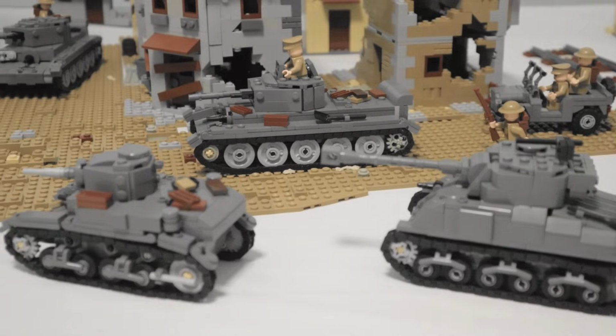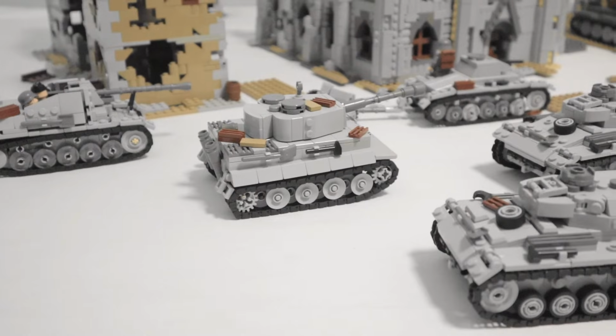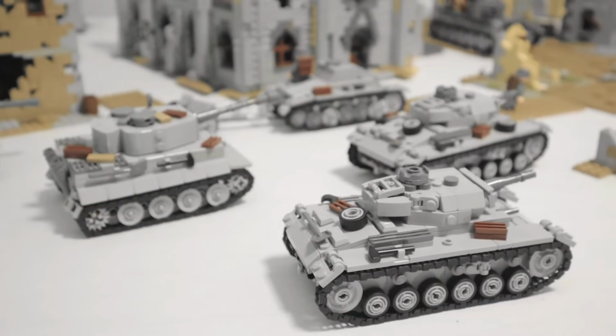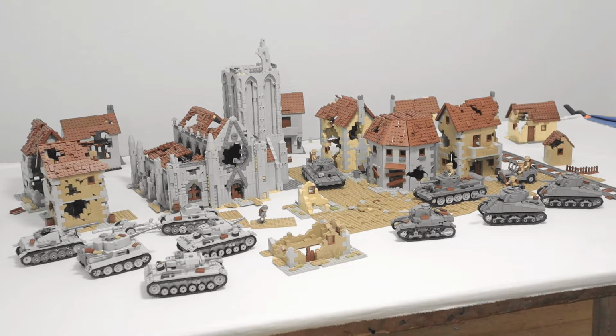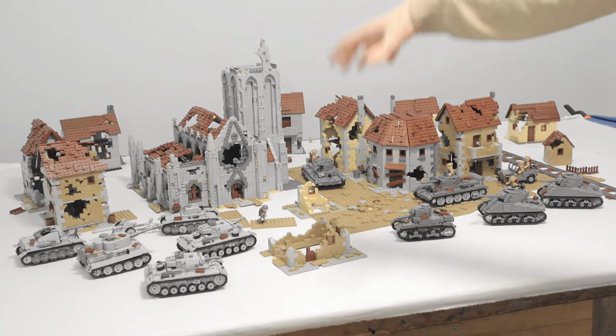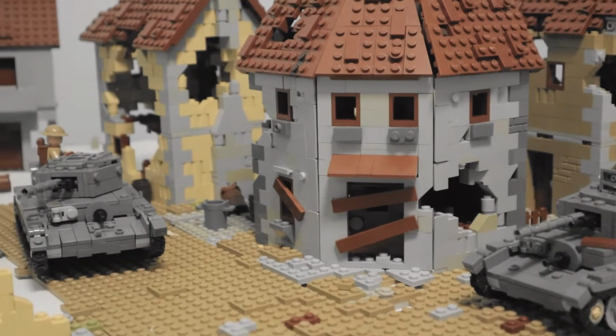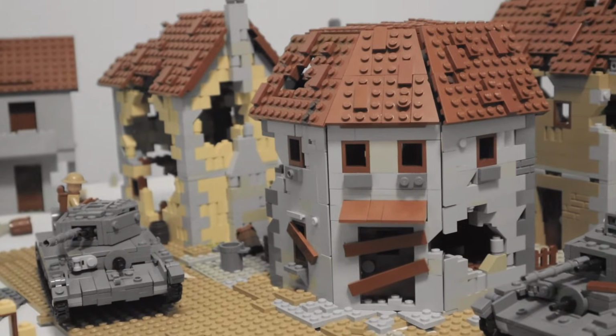for my upcoming video. Some of these vehicles are things you've seen before. Others are new designs that I have recently built. On the right we have the British, and on the left here we have the Germans. And I will be taking a closer look at each of these vehicles later on in the video. But first I want to show you guys around the town here, show you the different buildings and styles.